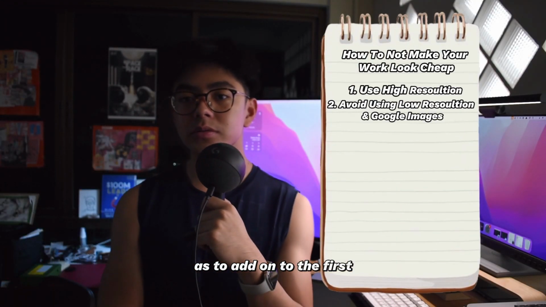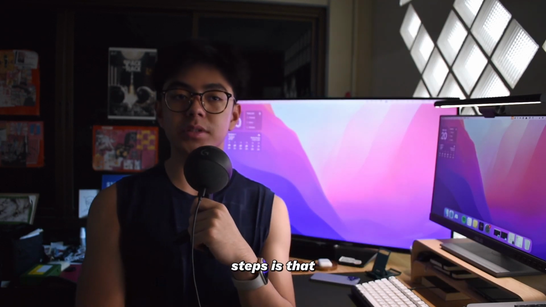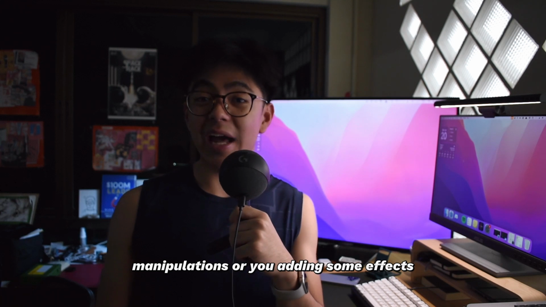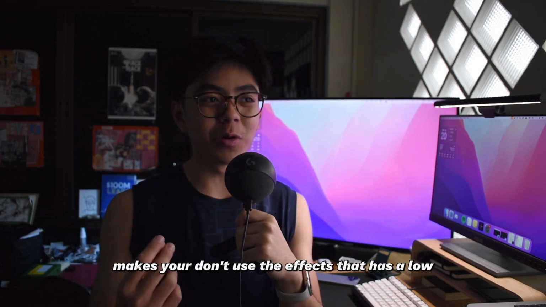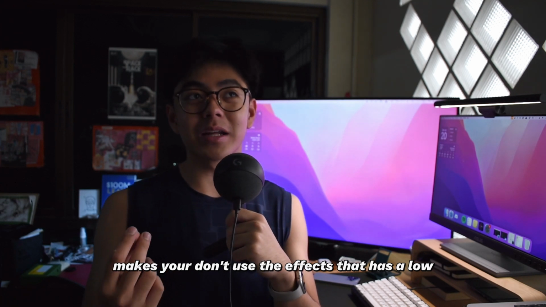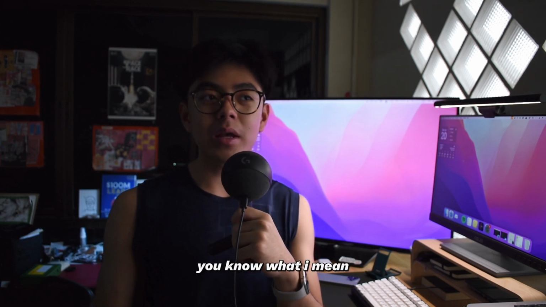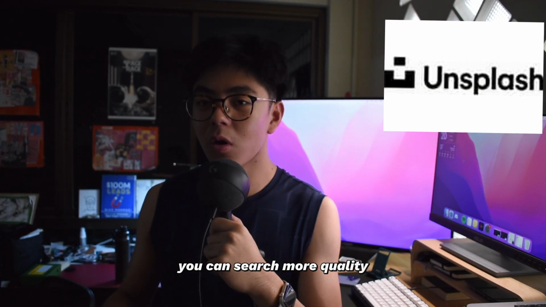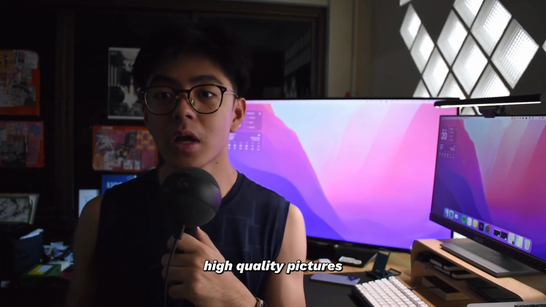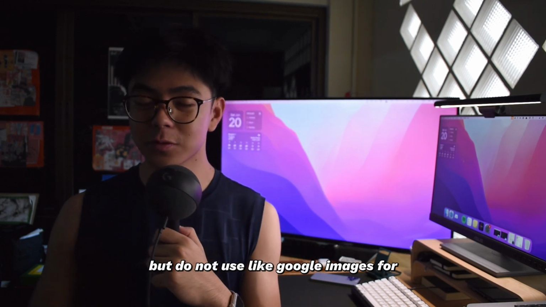To add on to the first step, when you're doing photo manipulations or adding some effects, don't use effects that have low resolutions, you know what I mean? You can go and search on Unsplash, you can find more high quality pictures, but do not use Google Images, for God's sake.